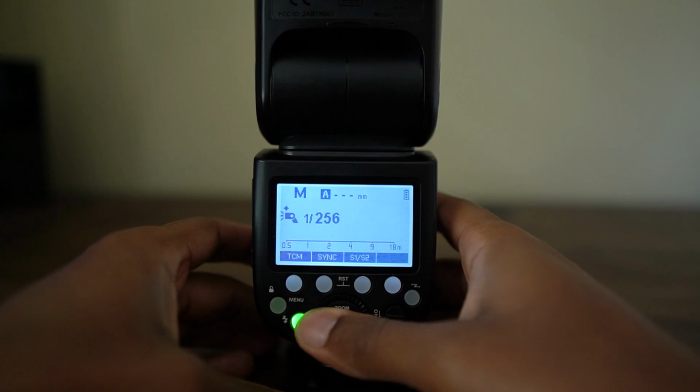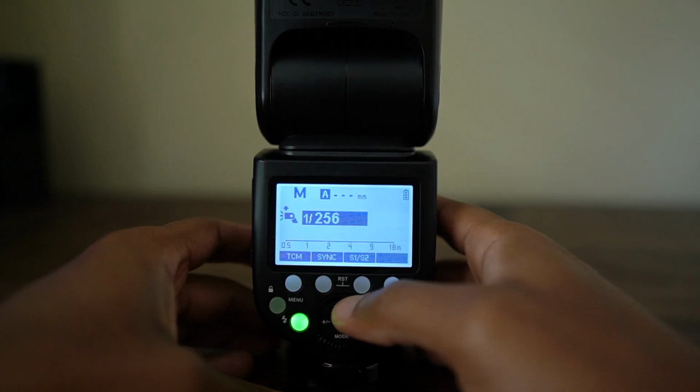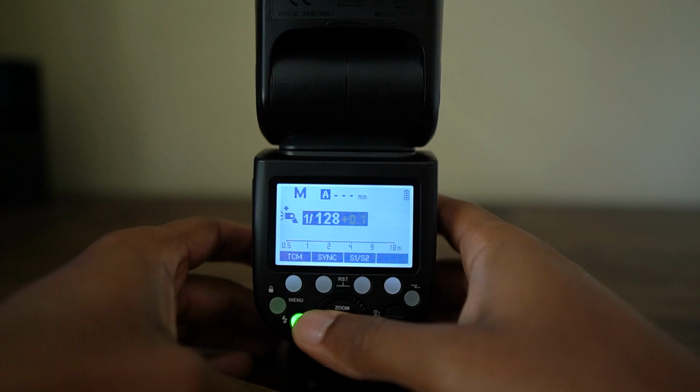This is very important and you need to know this stuff. The first mode I want to talk about is manual mode. When it comes to manual mode, you can pretty much change the power output of your flash manually. I like that you have full control over this, and you'll see with some of the other settings, it's the opposite. Since I've been using flash, this is what I started with.